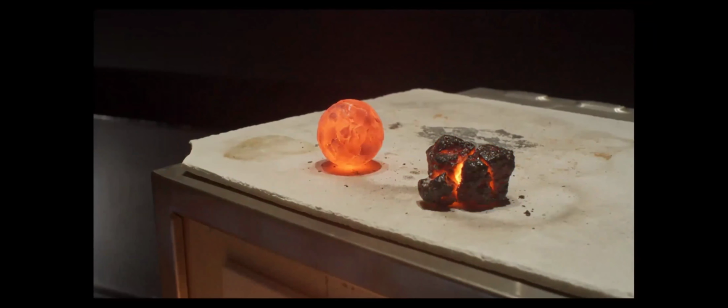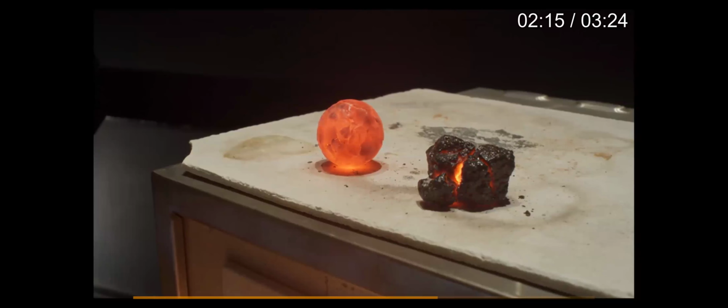There, the brick became almost dark. It's still hot, but the brick is close to a black body compared to the metal ball. If you leave them there for a long time, both will become dark. I hope you're getting the idea.